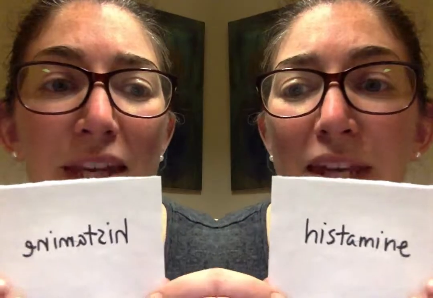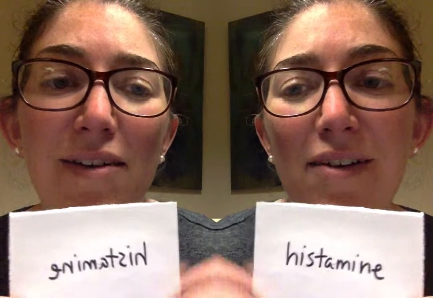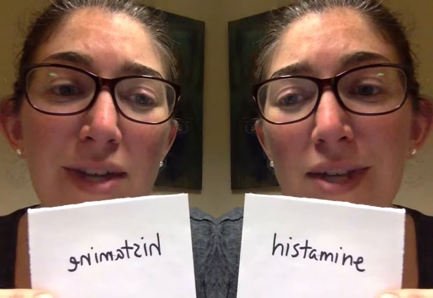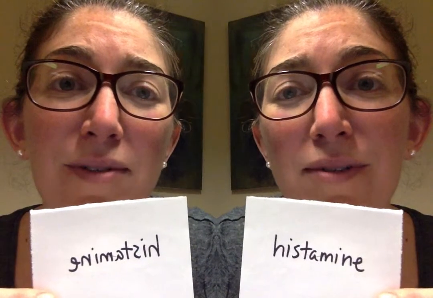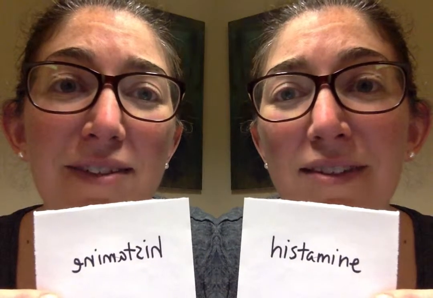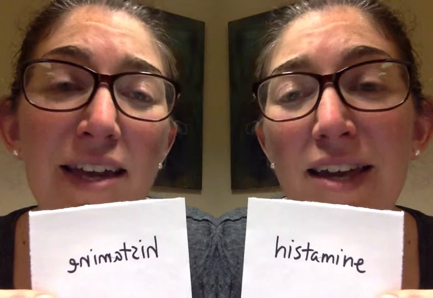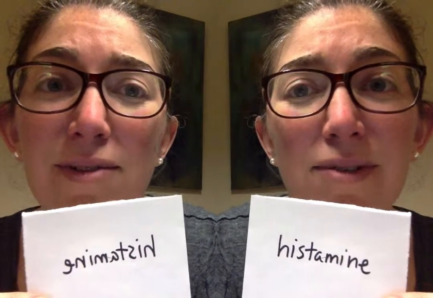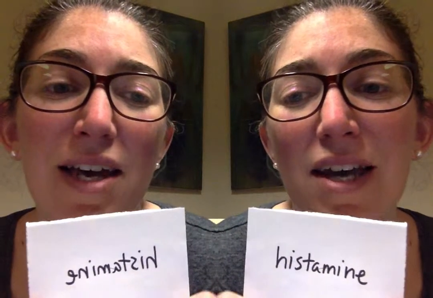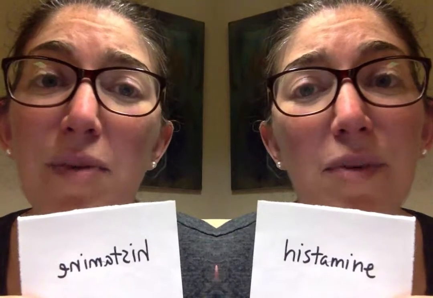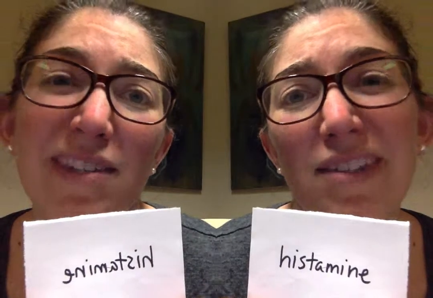Histamine is probably the most important cytokine, or the poster child cytokine, if you will, of the allergic reaction. It leads to the vasodilation or swelling of blood vessels that leads to redness and itchiness that are associated with a lot of allergic reactions or atopic responses. It also constricts the bronchioles, so things like asthma attacks are partly due to histamine.